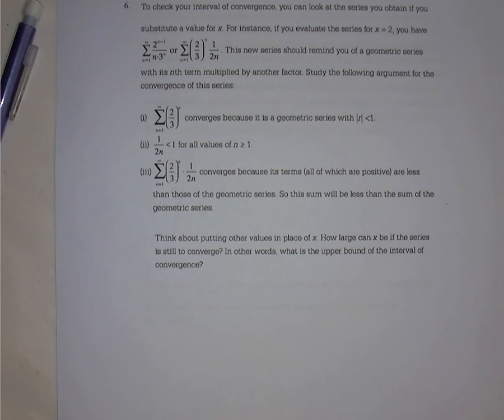We have a lot to say about problem number 6, this next page. And here's what it is. In order to see if a series is going to converge or not for a particular value of x, you need to plug in that number for x. And then there's kind of a lot to say. So you can read over this, and let's just explore a little bit more.